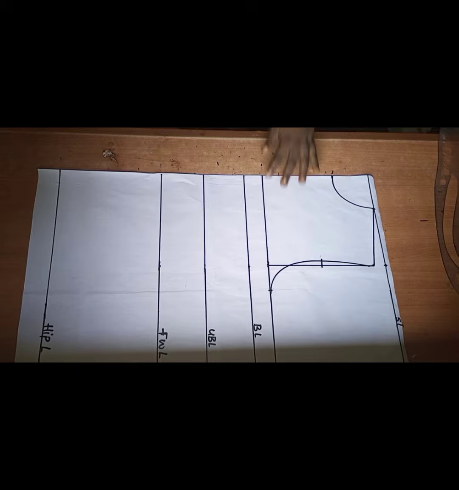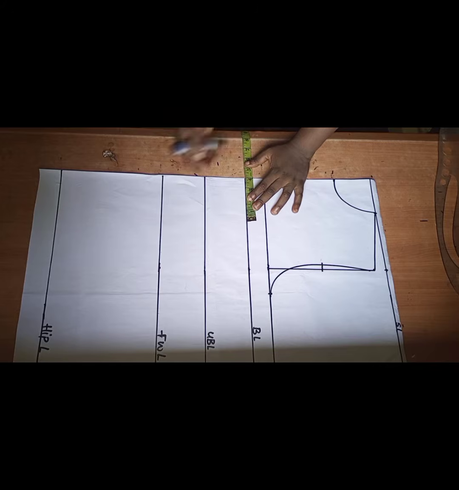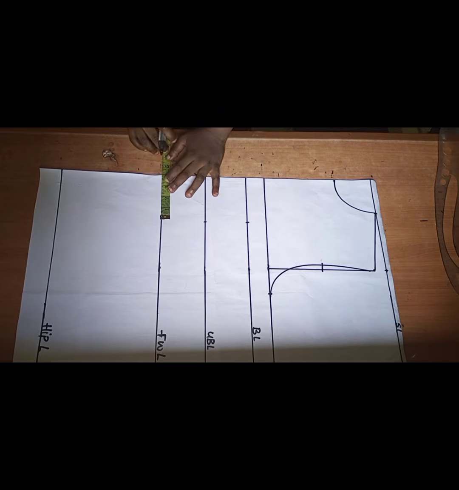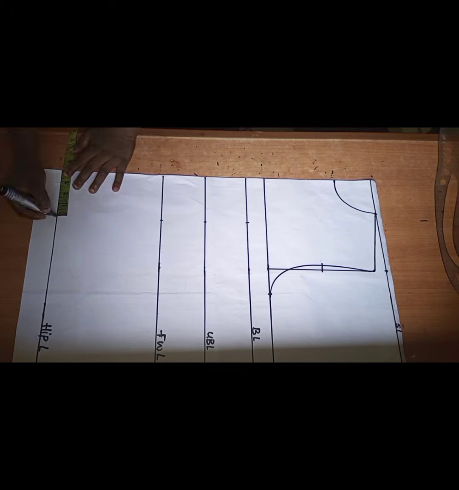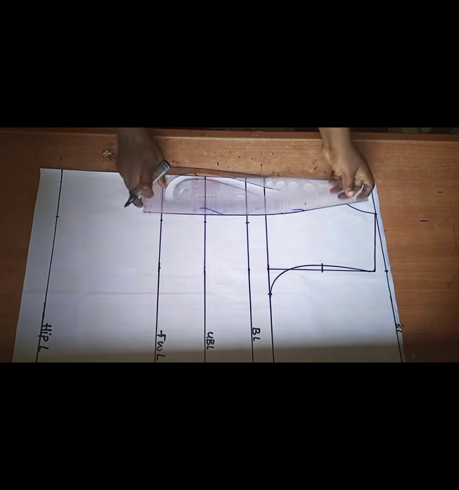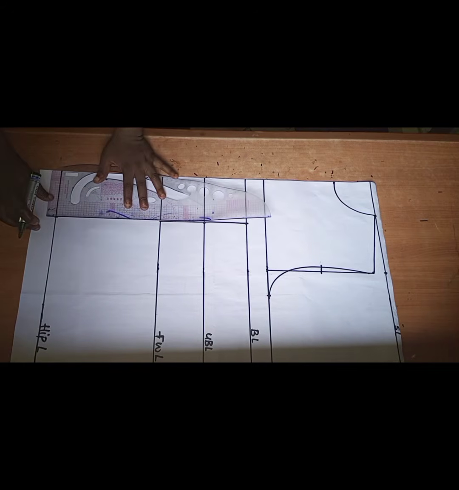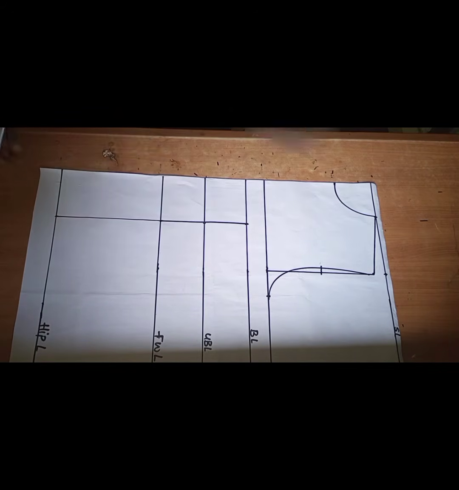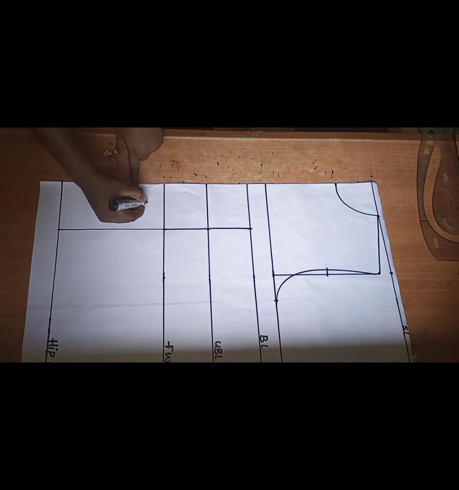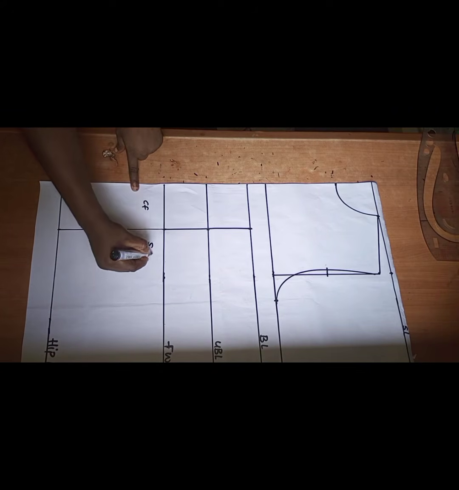Now the next thing I'm going to do is to take my nipple to nipple measurement divided by 2 will give me 4 inches. Now I'm going to mark the 4 inches on my bust line, my under bust line, my front waistline, and then my hip line. Now I will go ahead and connect to those points in a straight way. And after doing that, this is my center front and then this is my side front.